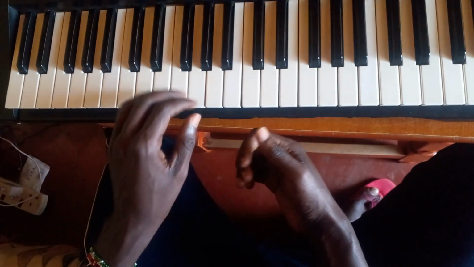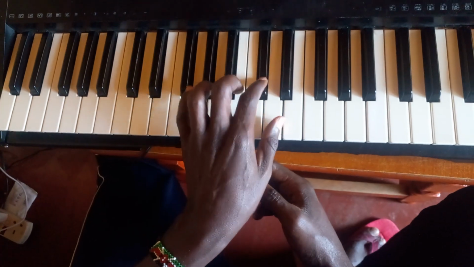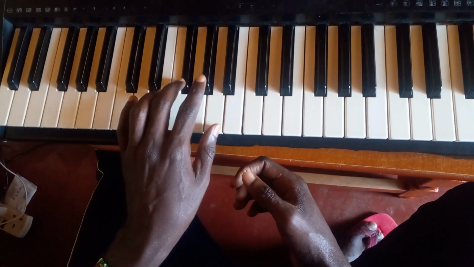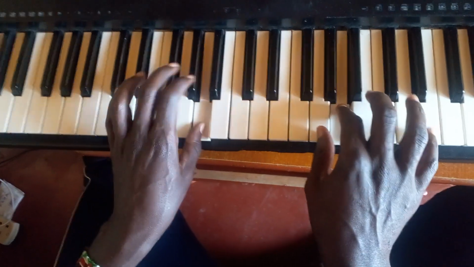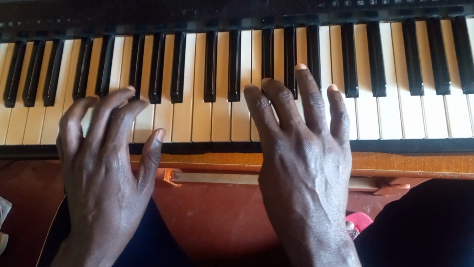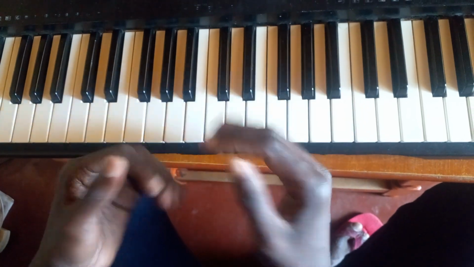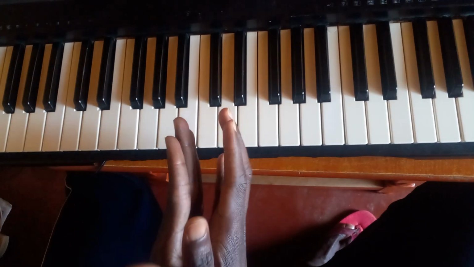Like we did in the C, we do the same with both hands, and we try to practice it. You can stop the video, rewind the video, or slow down the speed so that you can practice the scale.